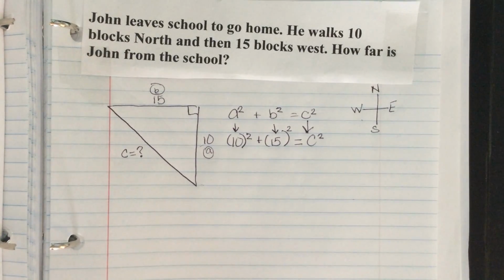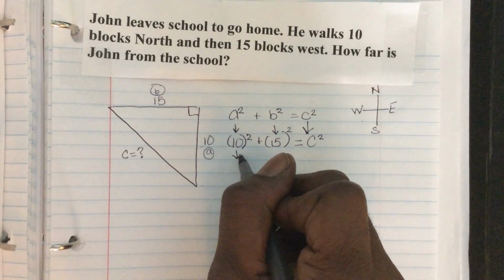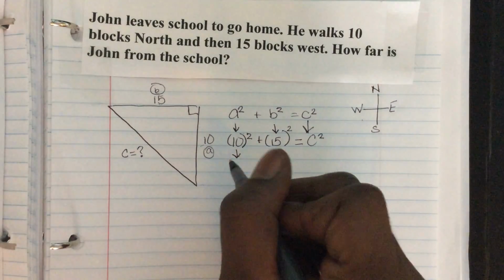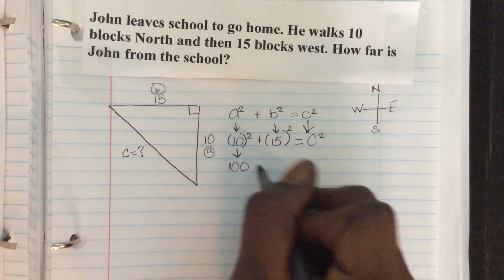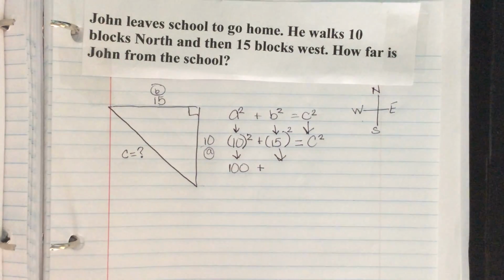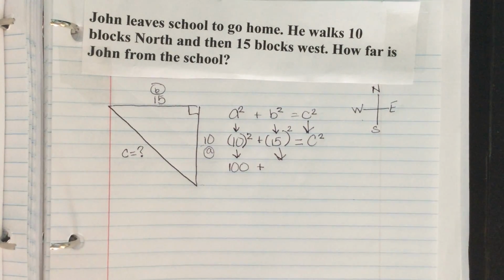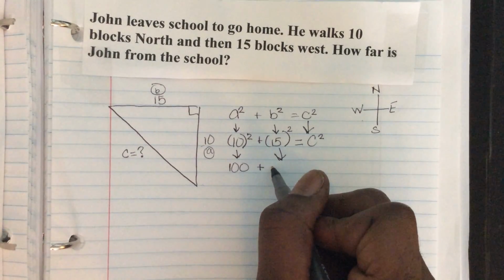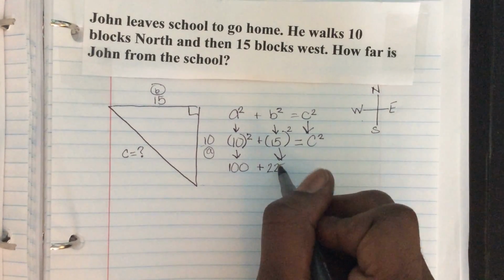So I know when I evaluate 10 squared, that will give me 100, because that's 10 times 10. Plus, when I evaluate 15 times 15, that gives me 225, or 15 squared.